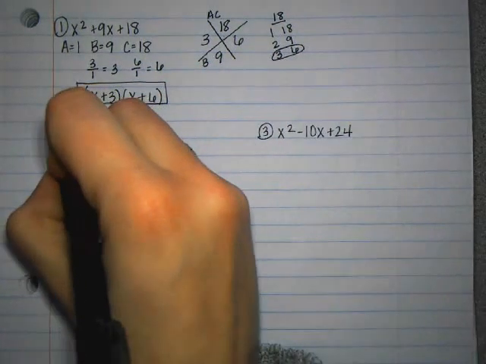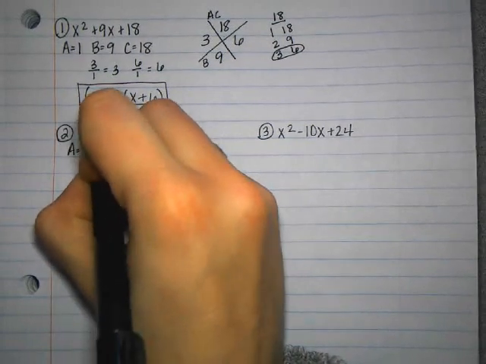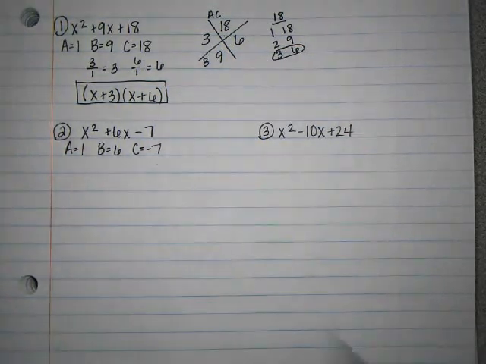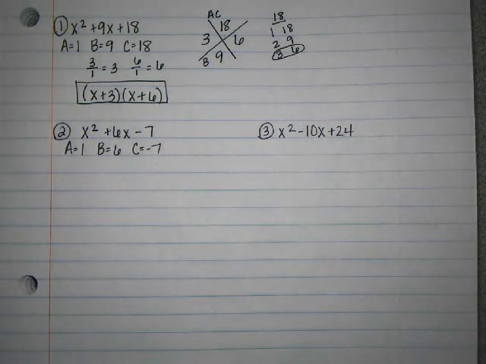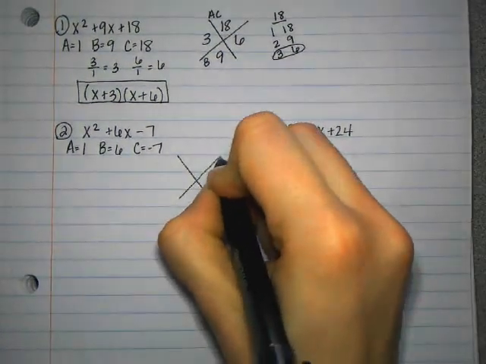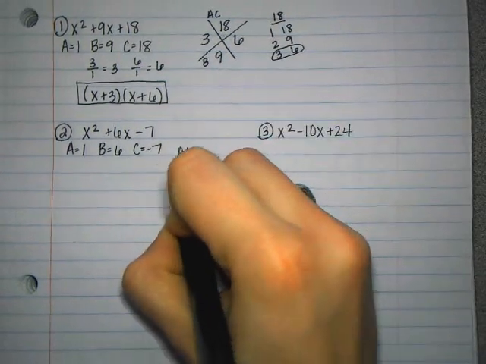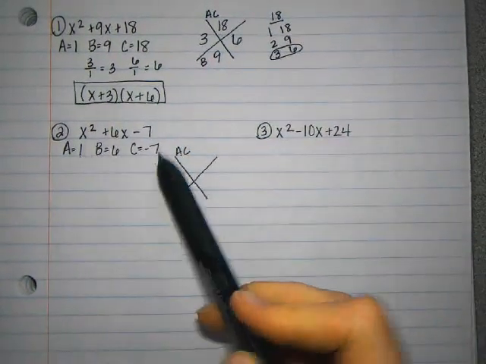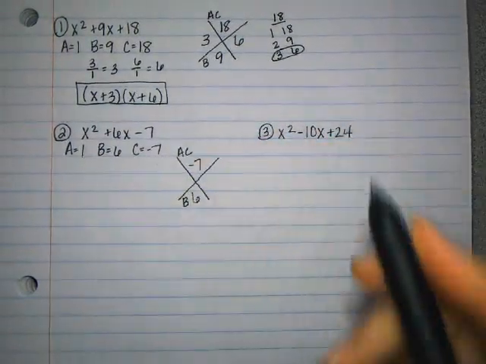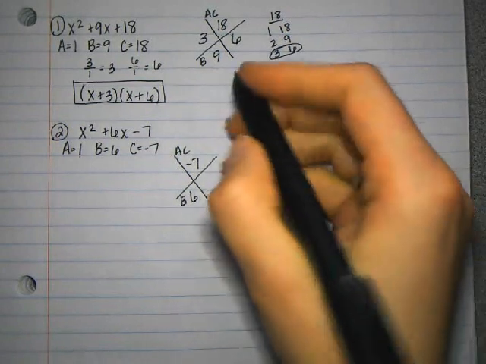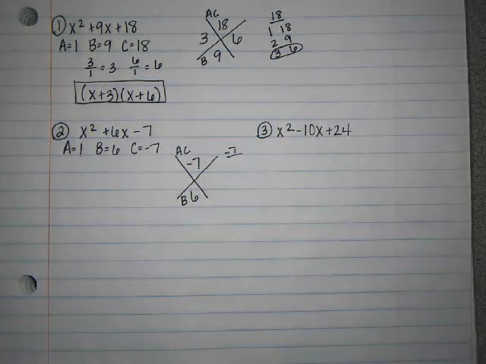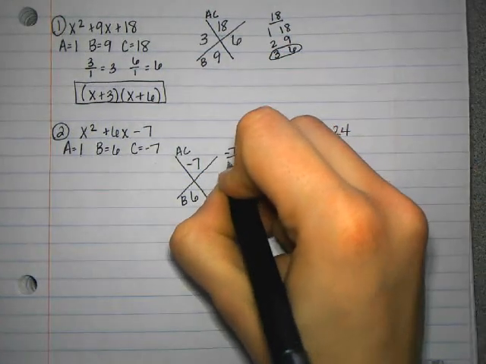On number 2, you should have known that A equals 1, B equals 6, and C equals negative 7. If you're getting used to this, then you don't have to do that part. It's just there to help those that need it. Then we would draw our X, A times C, B below. A times C is negative 7, B is positive 6. We need multiples of AC, which is 7. Again, you could put the negative, but don't worry about the signs. Only multiples of 7.